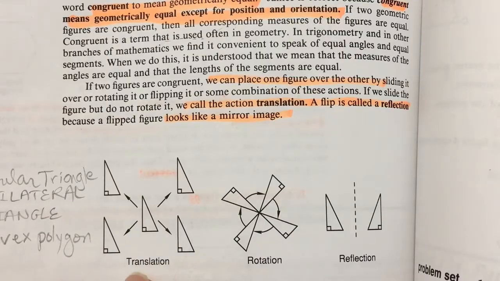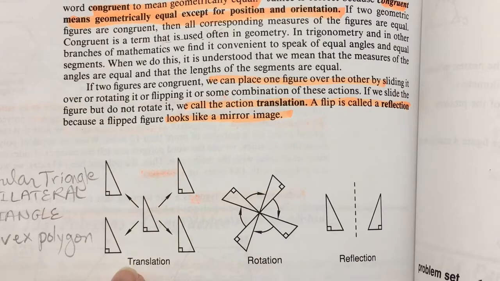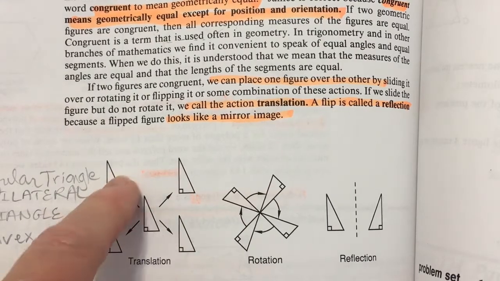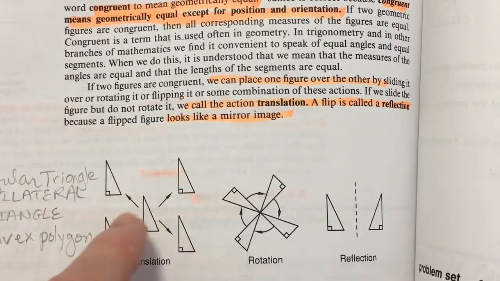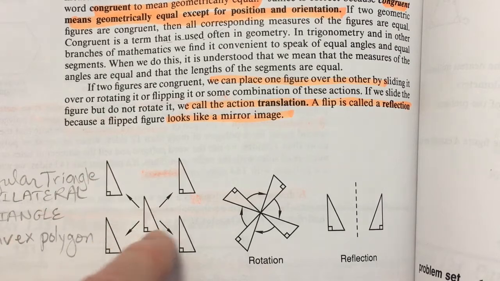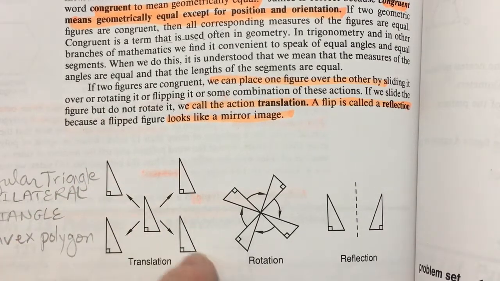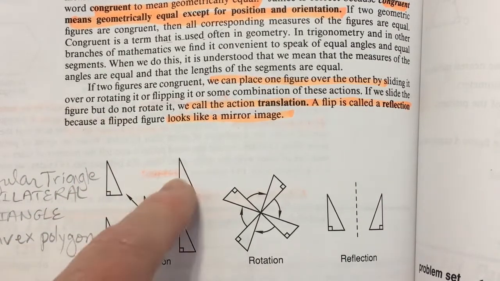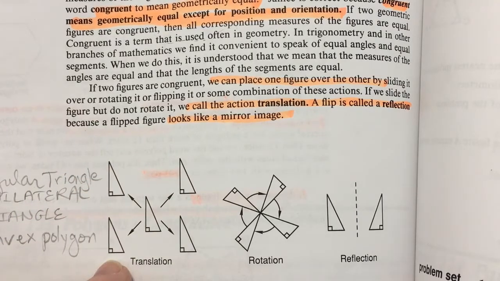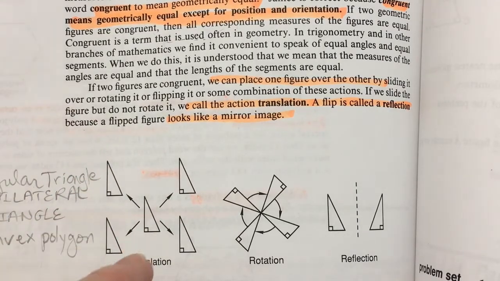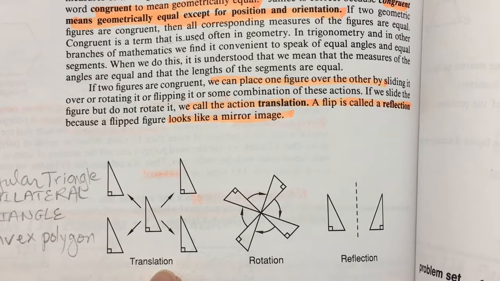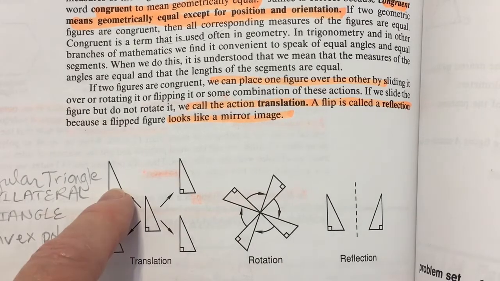So here we have translations. We have congruent figures that are just being slid to a different position. When we slide something to a different position, but we do not rotate it or flip it, we call that a translation. It's just a move, a slide.